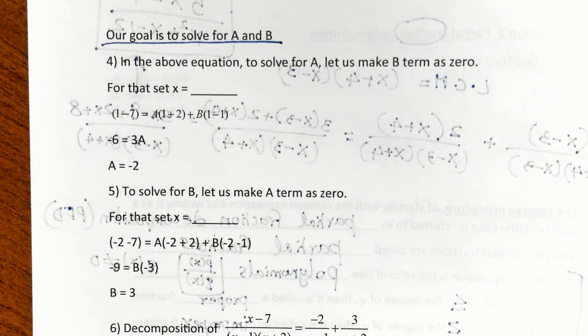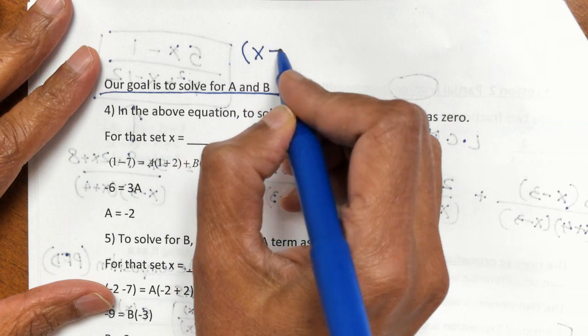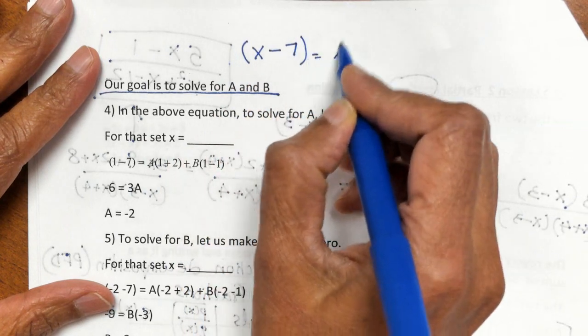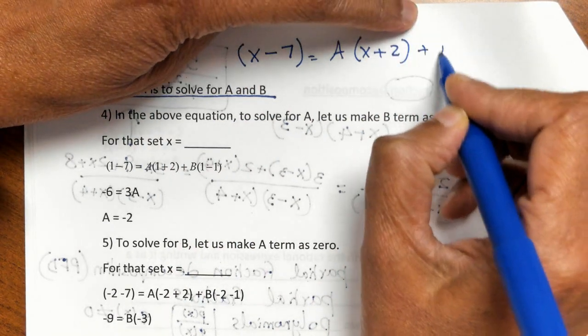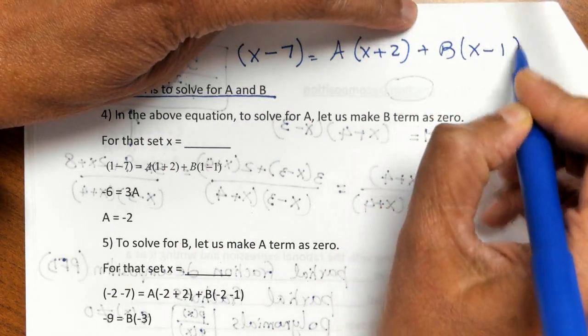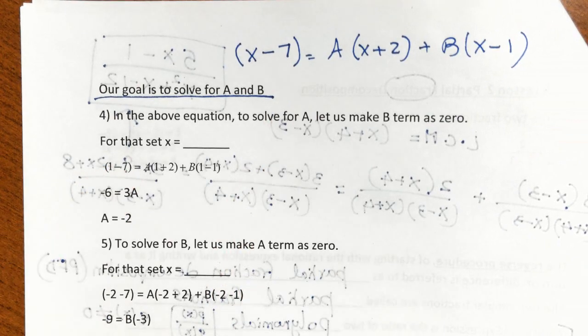And in the above equation, I'm going to write down the equation here because it's on the previous page, so I'm going to keep it in front of me. x minus 7 equals A times (x plus 2) plus B times (x minus 1). This is just from the previous page. I'm just keeping it in front of me so that I can see it instead of having to flip the page.